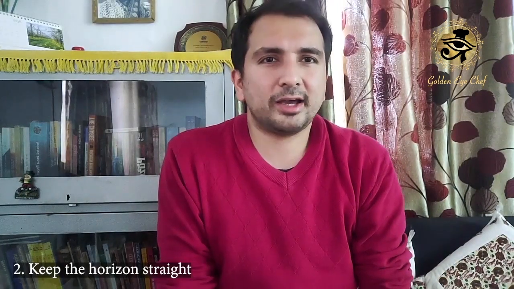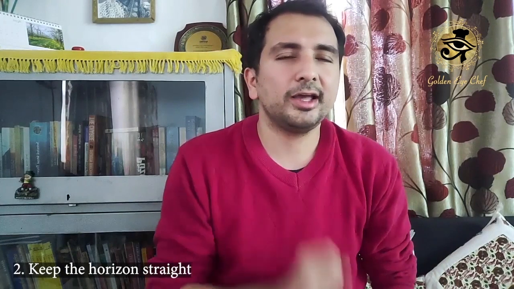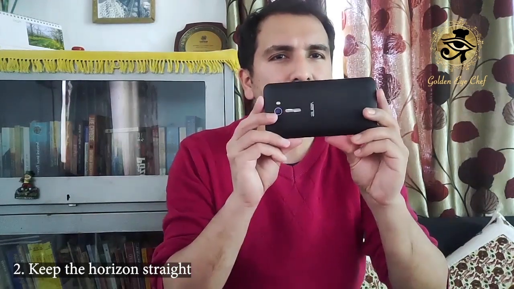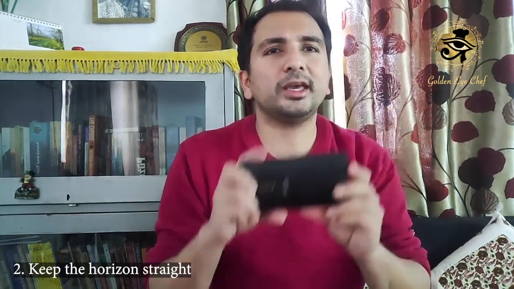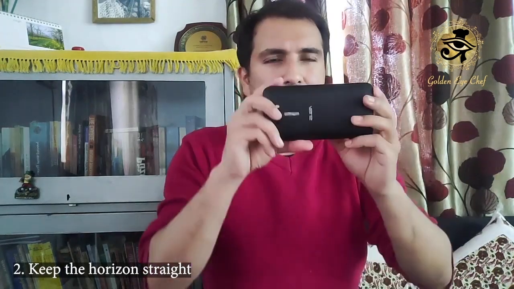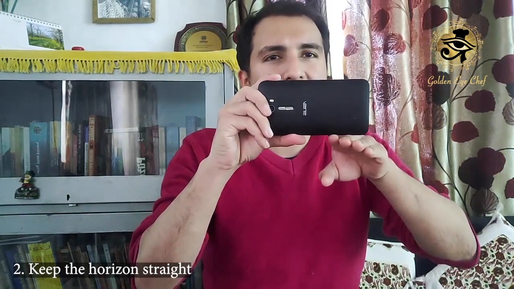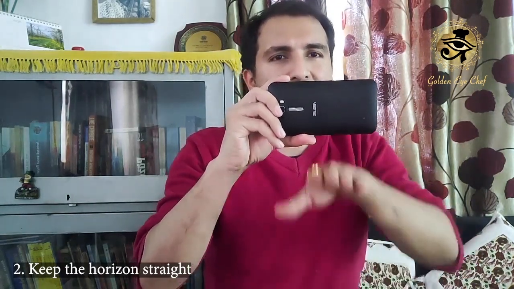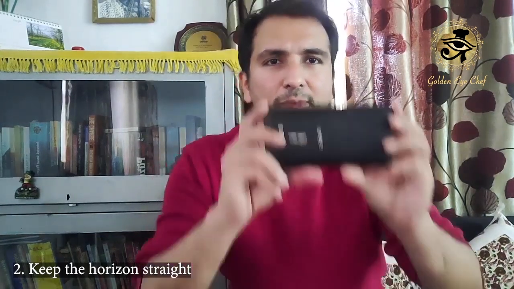The second tip we need to remember is, when you hold your camera in landscape mode, you need to make sure the camera is not tilted. What happens is this will cause our horizon line to be a little tilted. See this line, the bottom line of the camera, this is the horizon line, and this should be straight. So what I mean is this should be parallel to the ground. This will make sure the video footage looks much better.